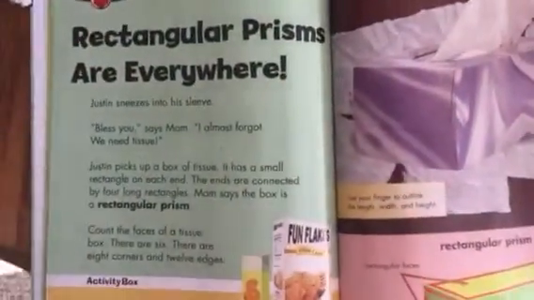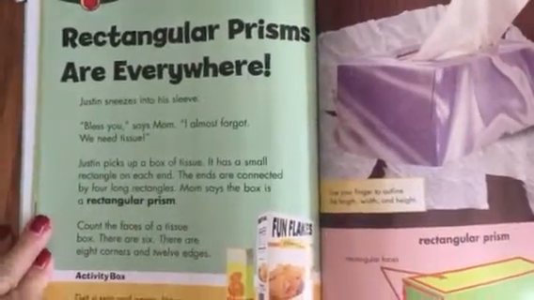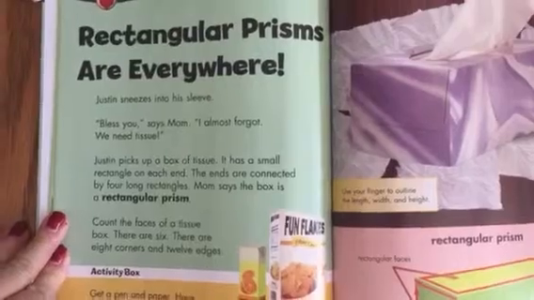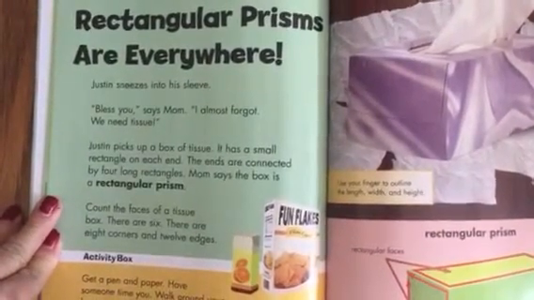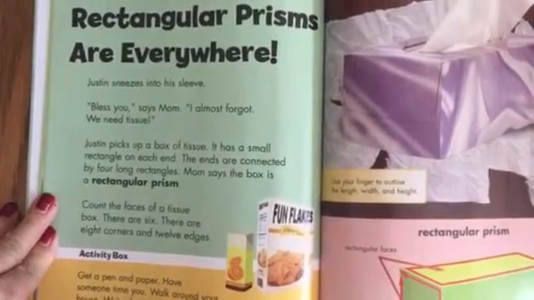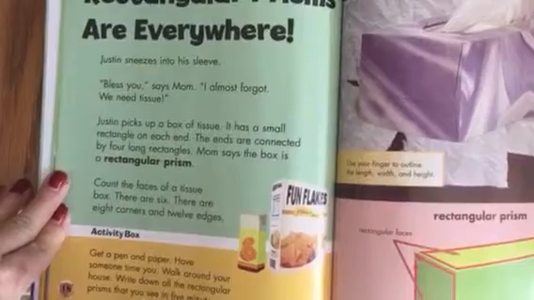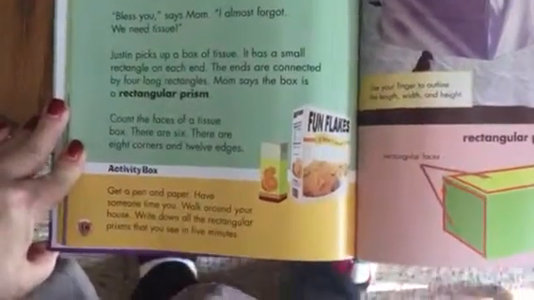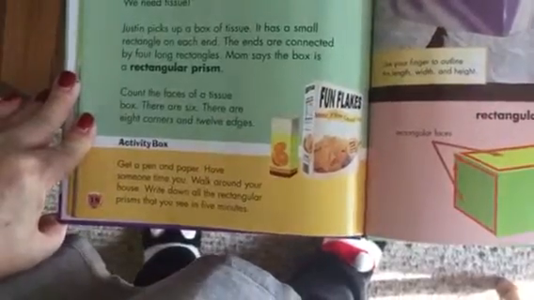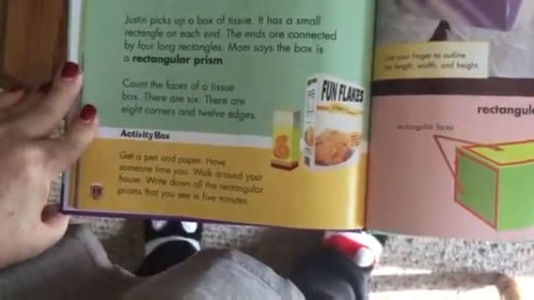Rectangular prisms are everywhere. Justin sneezes into his sleeve. Bless you, says Mom. I almost forgot. We need tissue. Justin picks up a box of tissue. It has a small rectangle on each end. The ends are connected by 4 long rectangles. Mom says the box is a rectangular prism. Count the faces of a tissue box. There are 6. There are 8 corners and 12 edges.